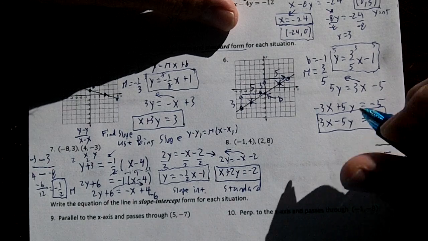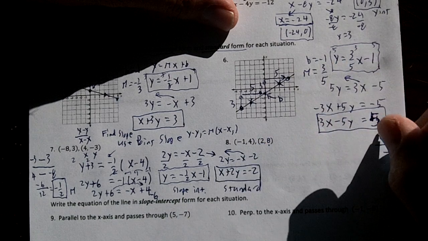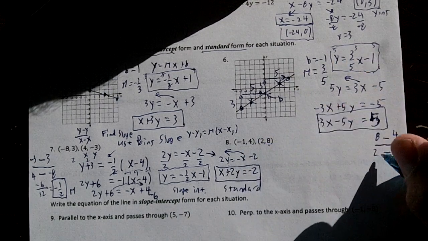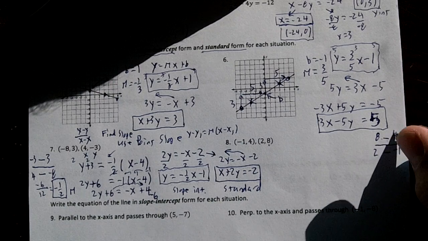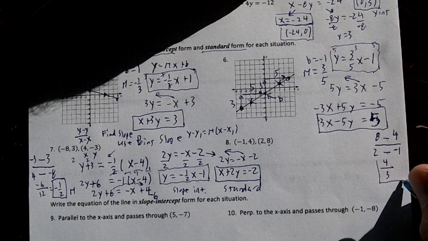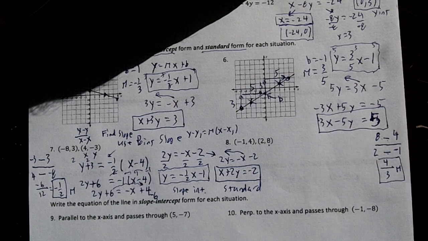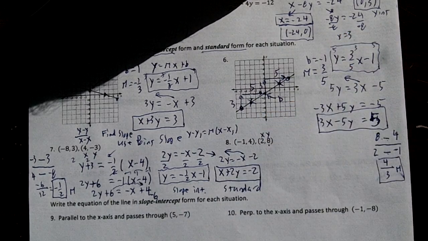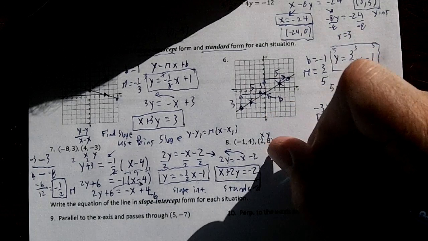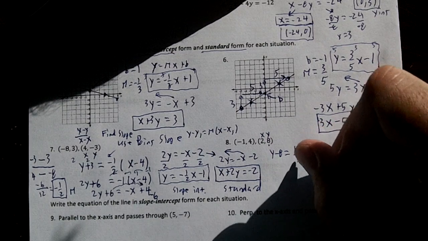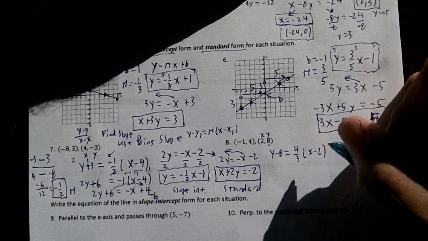Fraction bar and 2 minus signs. My y's are 8 and 4, so those go on top. My x's are 2 and negative 1. So 8 minus 4 is 4, and 2 minus a negative 1 is 3. This is my slope. So now then, I'm going to pick this point because it's both positive, and then I'm going to plug it into point slope. Y minus 8 equals 4 over 3 parentheses x minus 2, right?